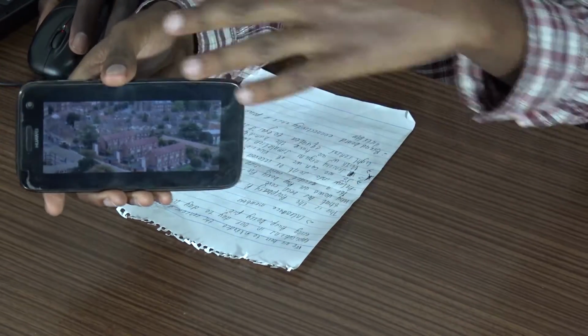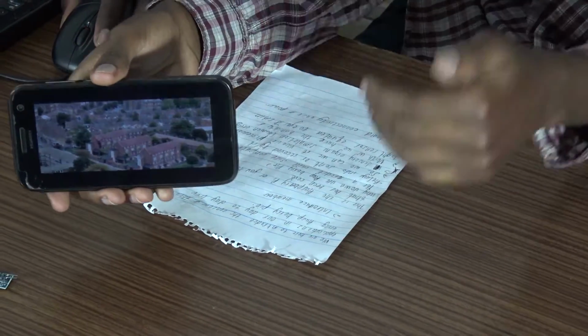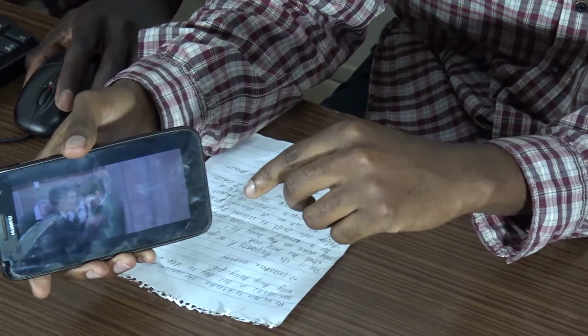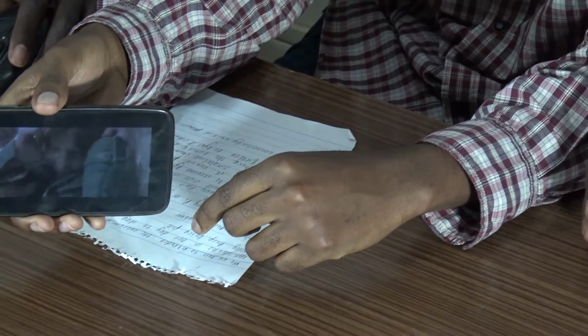So automatically it resumes the portrait. They are used to measure the linear and angular inclinations. This is a practical example in a phone.